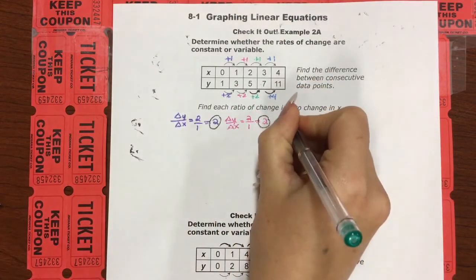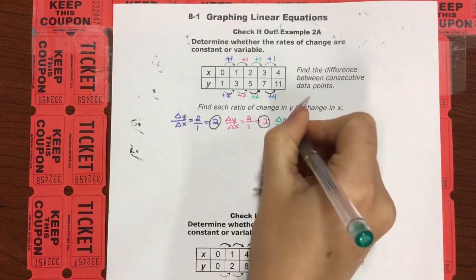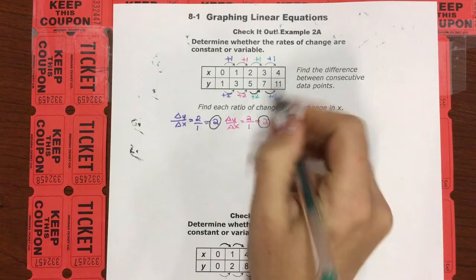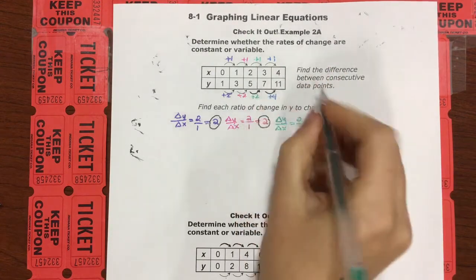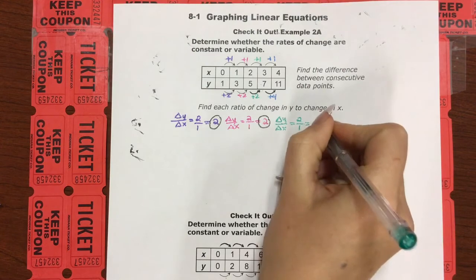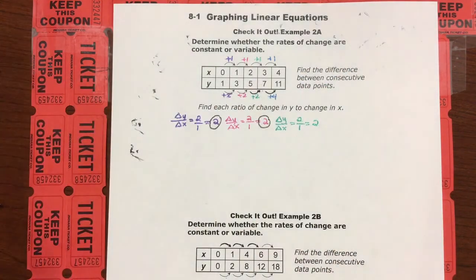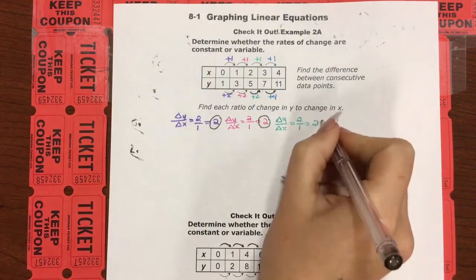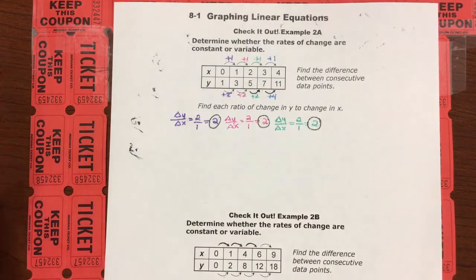Rate of change. The change in y over the change in x equals, the change in y is 2 over the change in x is 1. And yes, 2 divided by 1 is 2. So we have another one that is exactly the same. Perfect. That's 3. On to the last one.